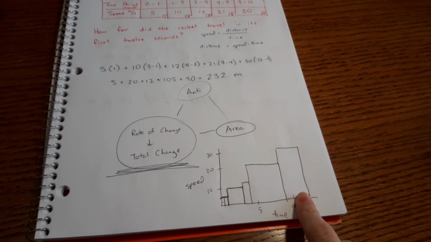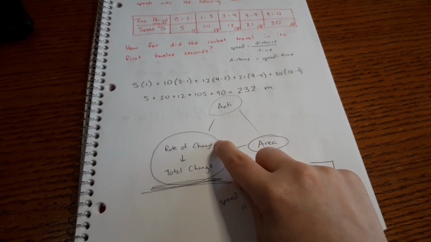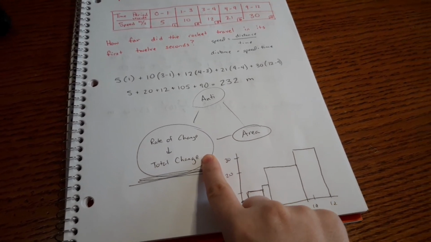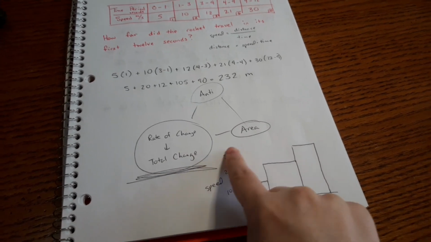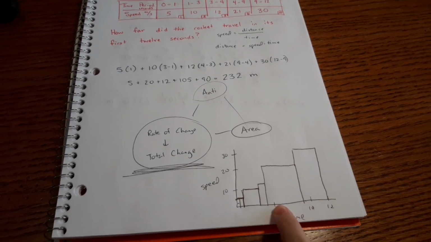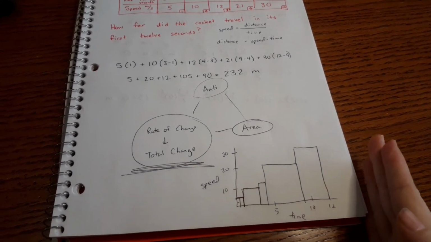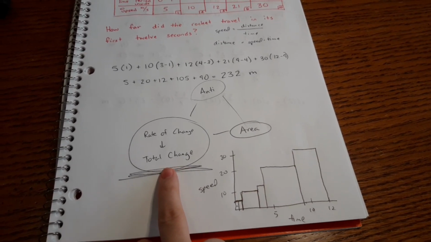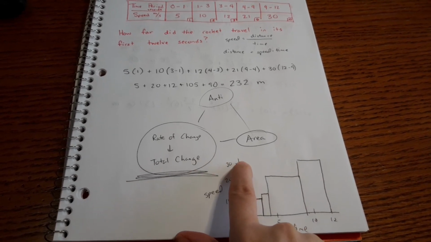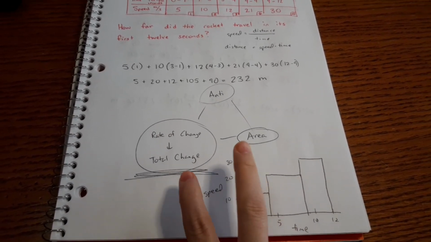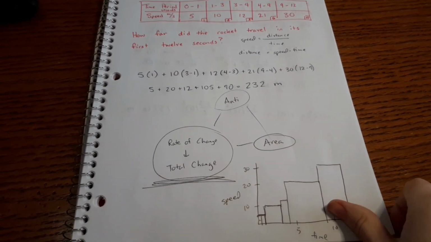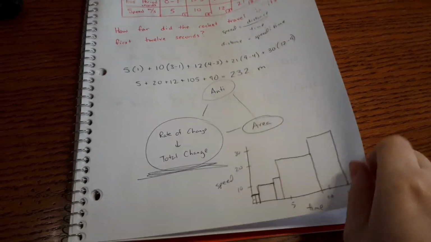But also, we're going from a velocity, a rate of change of distance, to get a total change in distance. So we're looking at both of these in this problem. It just depends on your point of view. If you're looking at it graphically, it's an area, and you're breaking it up in a Riemann sum. And if you're thinking of it as a rate of change to a total change, you can bounce between these two. They're the same thing, just a different perspective. All three of these are the same thing, just a different perspective. So let's move on and do something a little bit different.